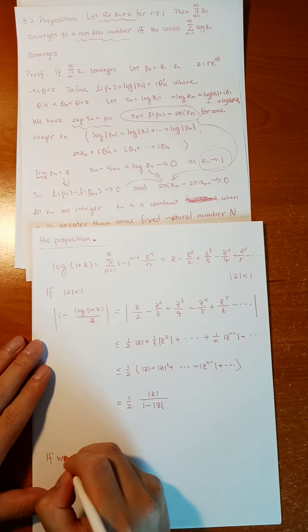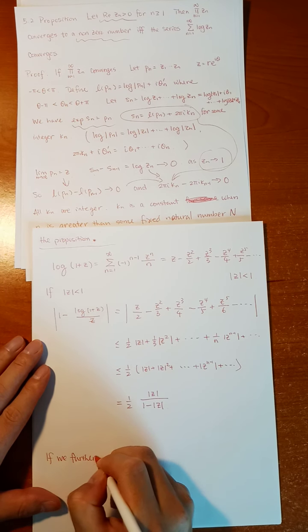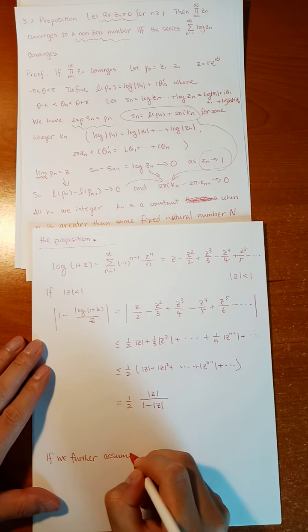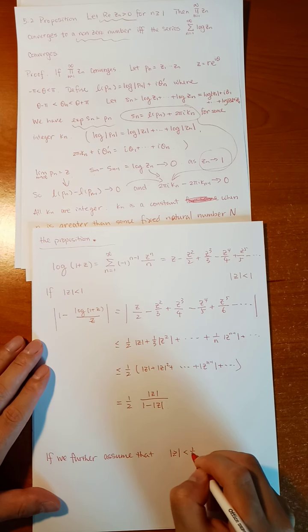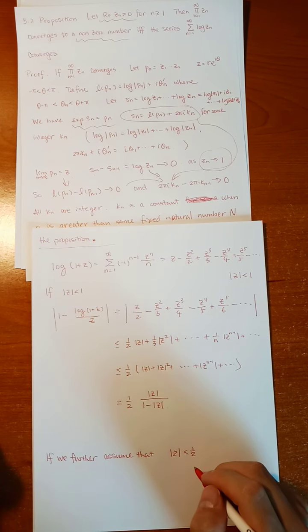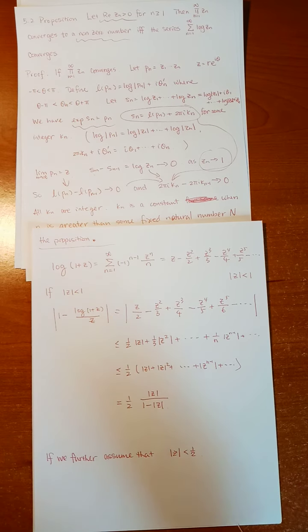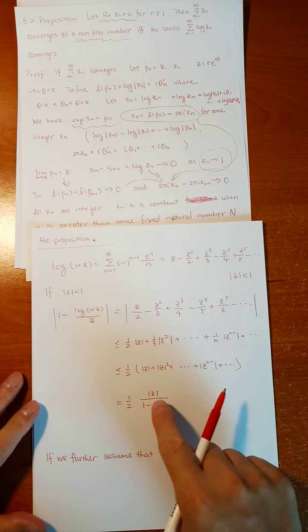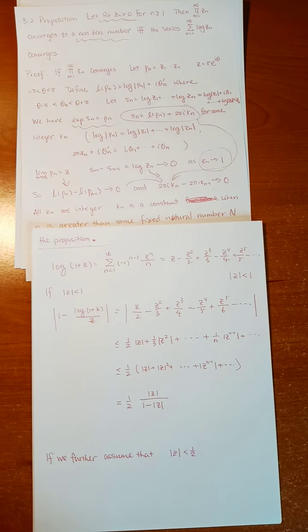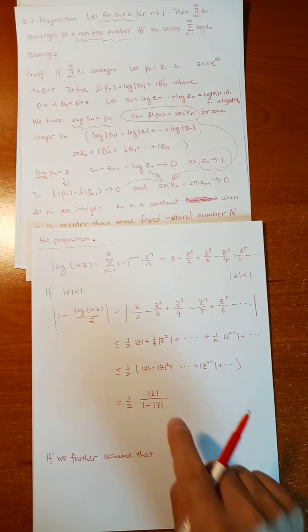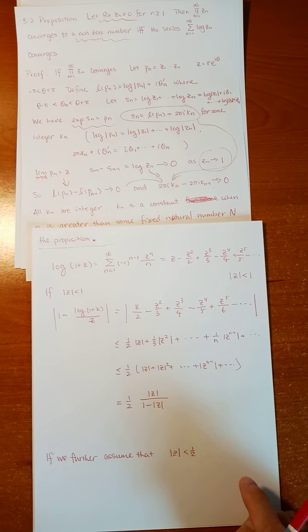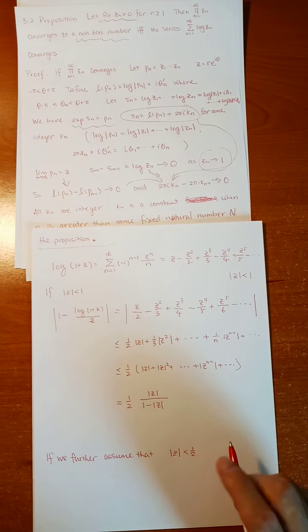If we further assume that the absolute value of z is less than 1/2, it just means we can control this. We can control this absolute value of z over 1 minus the absolute value of z, less than 1. You check that under this condition it's less than 1.